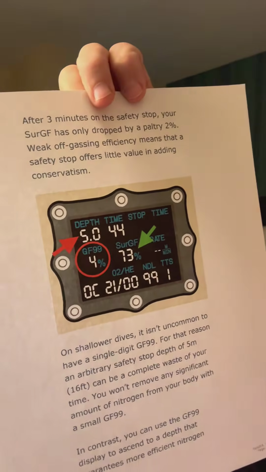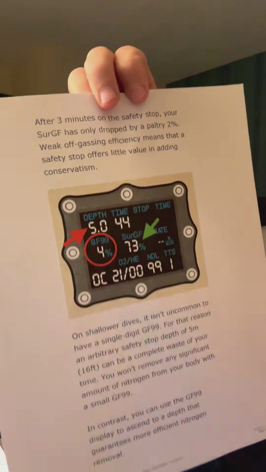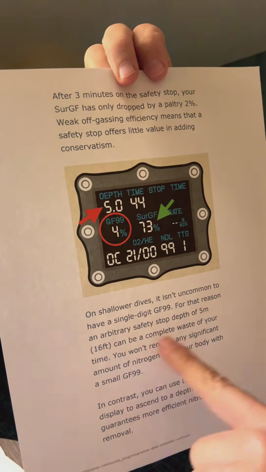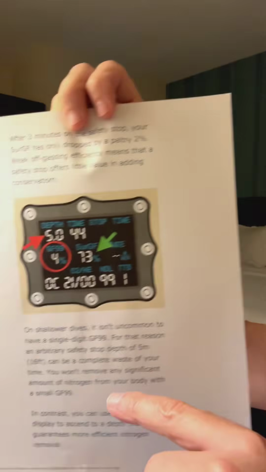So on shallower dives, it isn't uncommon to have a single-digit gradient factor. For that reason, an arbitrary safety stop at 5 meters or 16 feet can be a complete waste of your time. Now, I don't agree. I would not say a complete waste of your time, but not an efficient use of your time. I'd rather say that. So I kind of differ a little bit there.